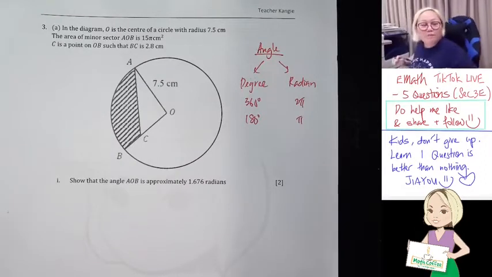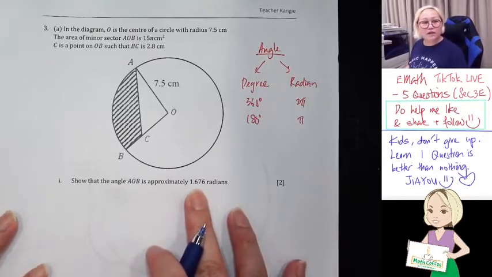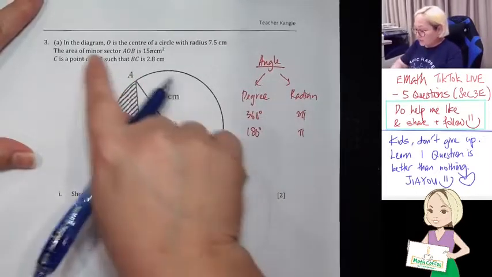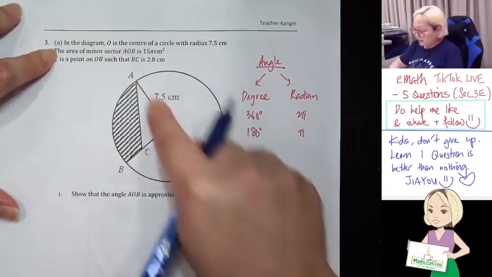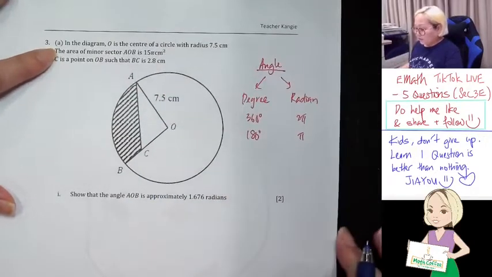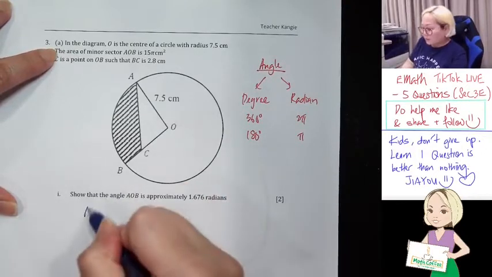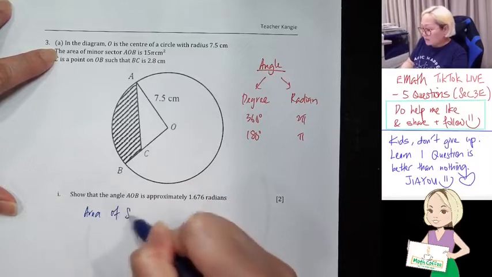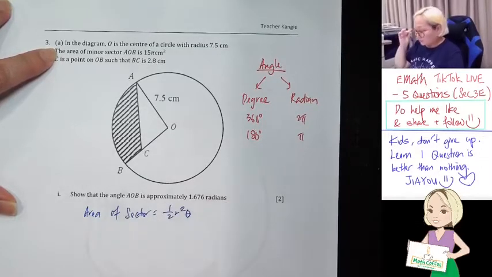Okay, let's go on. Now you need to show that the angle is approximately 1.676 radian. So let's take a look at the question. They say the area of the minor sector, minor sector meaning the small sector over here, is 15 pi. So kids, since this is radian, you have to use the radian formula. The area of sector is half r squared theta.